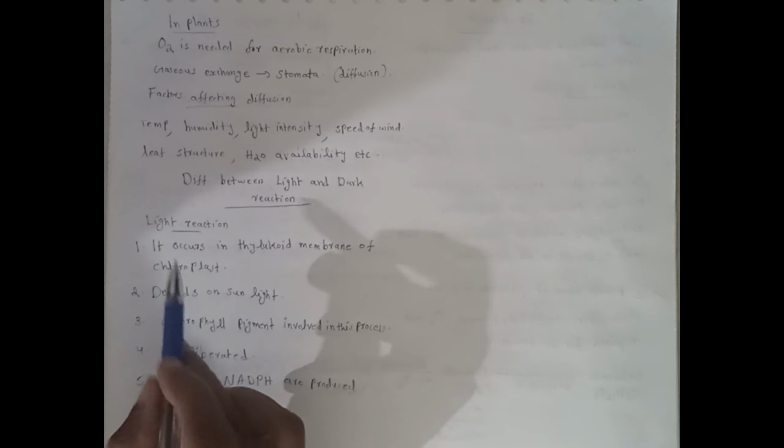This light reaction occurs in grana thylakoids, in the daytime. Chlorophyll pigment is necessary. Oxygen is liberated and ATP and NADPH are produced after light reaction.